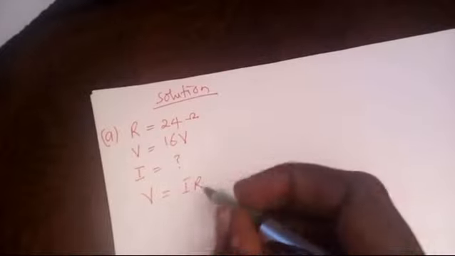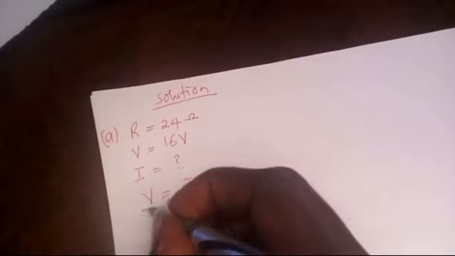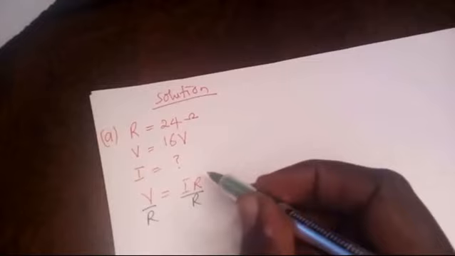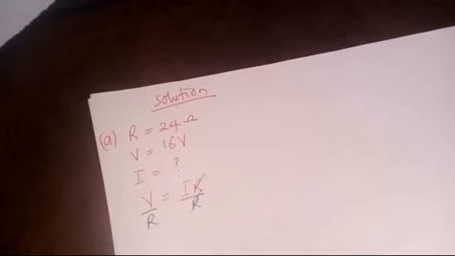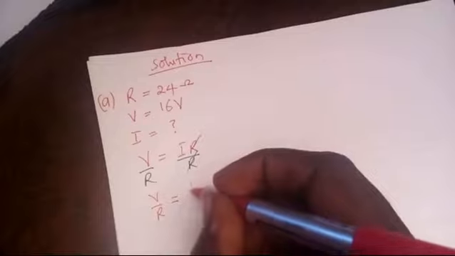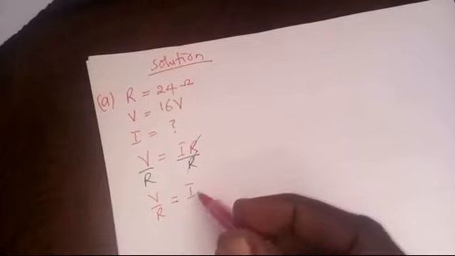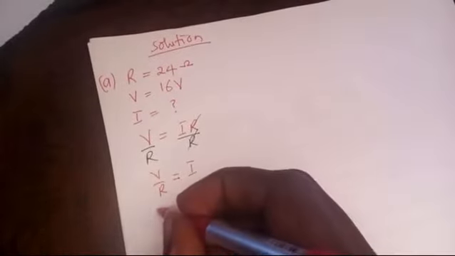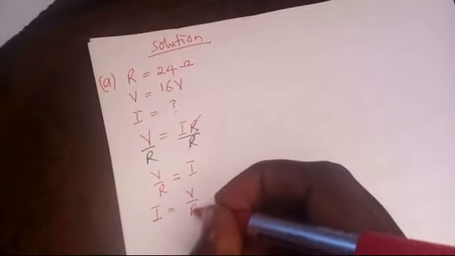We simply have to divide both sides by R, and you see that R cancels R, and on the left hand side you have V upon R is equal to I. Then since this is the subject of the formula, you bring it to the left hand side, as this is the convention, V upon R.